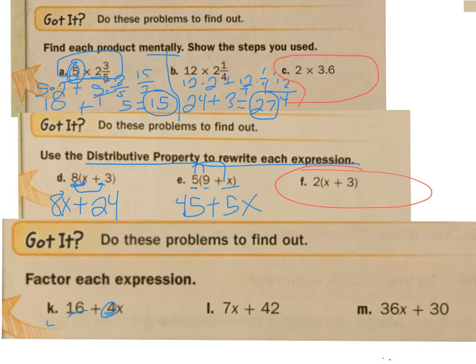It does. So I'm going to put 4 on the outside. I'm going to ask myself, how many times does 4 go into 16? Well, it goes in there 4 times. And then I add to it, how many times does 4 go into 4? 1 time. So just leave me with the x. So K is 4 parentheses 4 plus x. So I'm timesing 4 times the 4 and 4 times the x. It will get me the 16 plus 4x. So I factored it out.